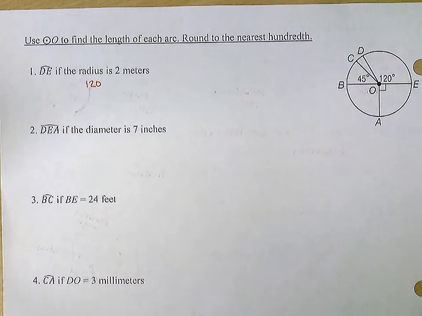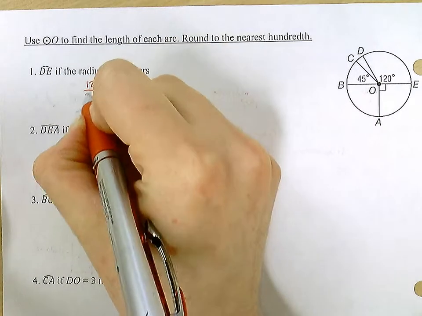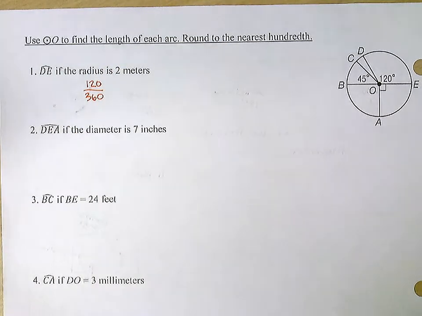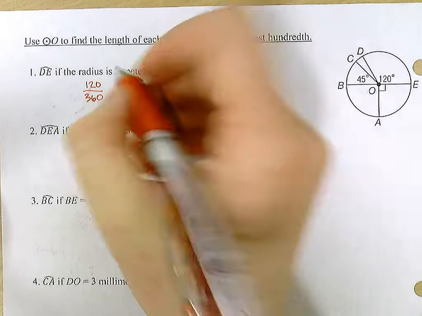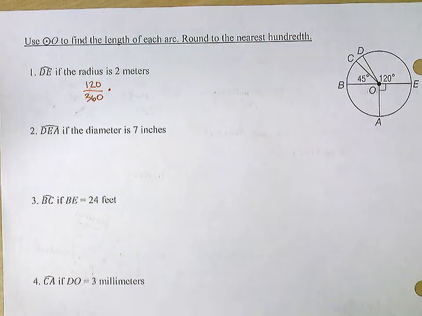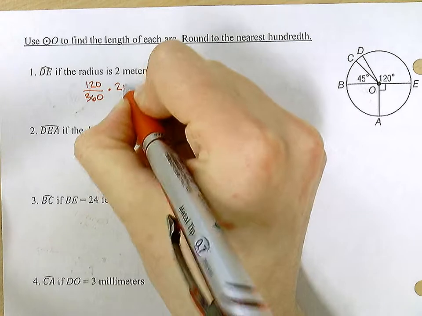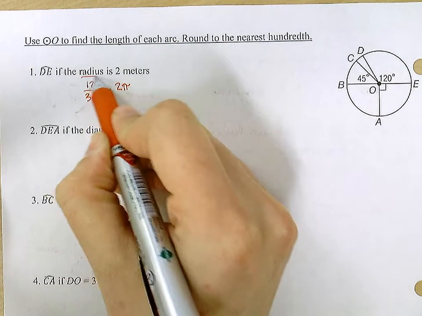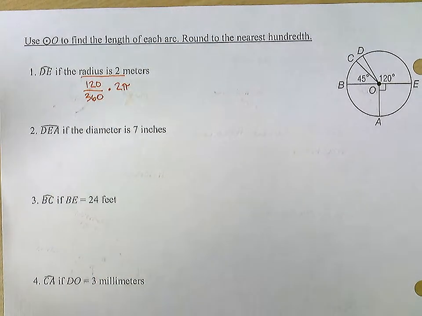That central angle we have to always divide by our circle's total, which is 360, so we get the fraction of that circle. Then we want to multiply by its circumference, so we want to multiply by 2 pi r. They gave me my r value, so my radius is 2.